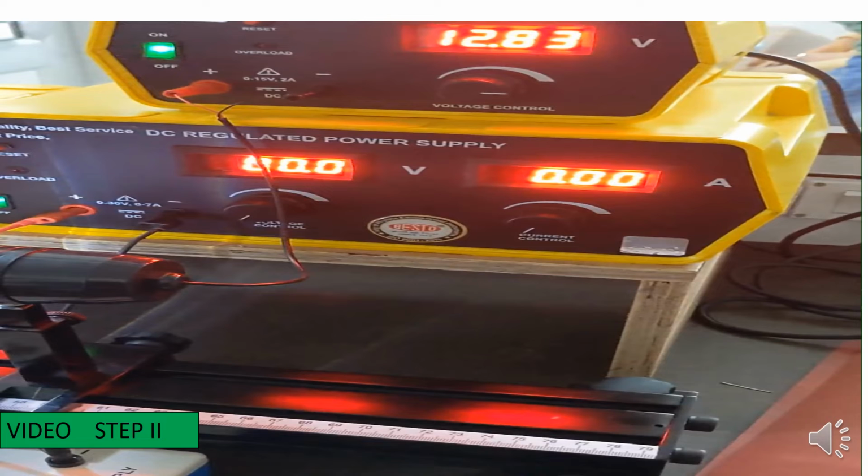Analyzer will not be part of this instrument at that time, and we will remove that. Then when we fix the analyzer, whatever light is coming from the polarimeter, maximum light is coming. So again we will rotate the analyzer such a way so that the reading on the photometer is again maximum.